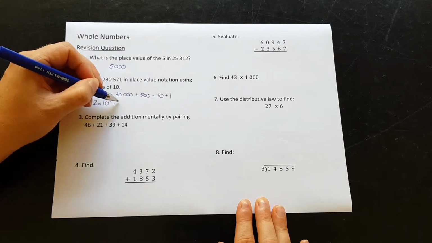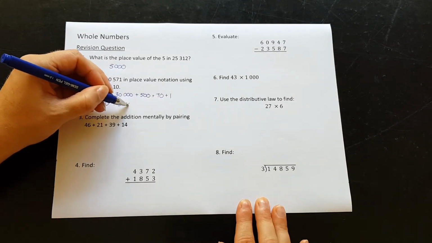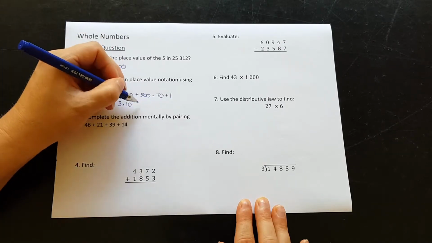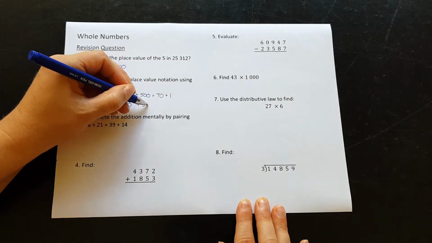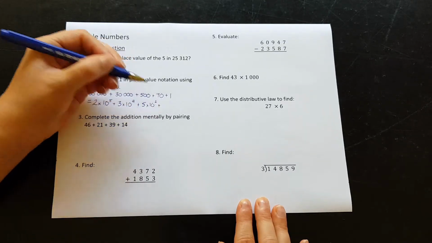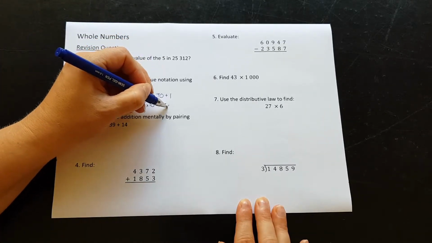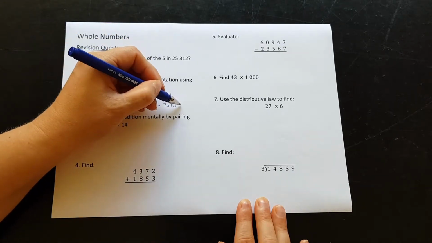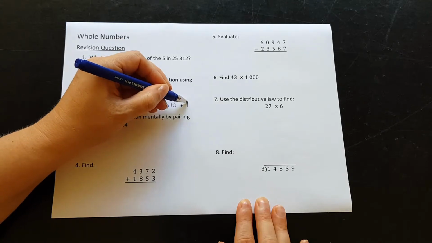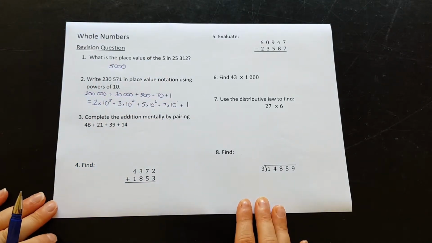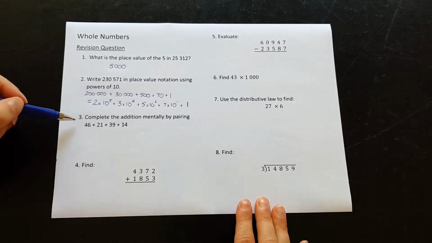Plus 3 is my starting number, times 10 to the power of 1, 2, 3, 4 zeros. Plus 5 times 10, I only have 2 zeros. Plus 7 times 10 to the power of 1, or just 10. Plus my lonely little 1 at the end that doesn't have any zeros. So he just sits there by himself. All right, that's the end of that question.